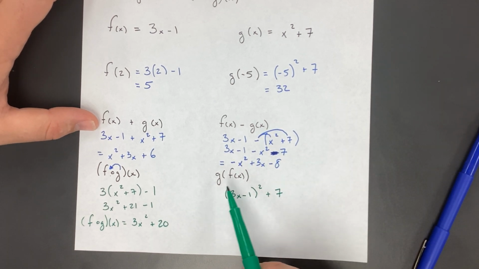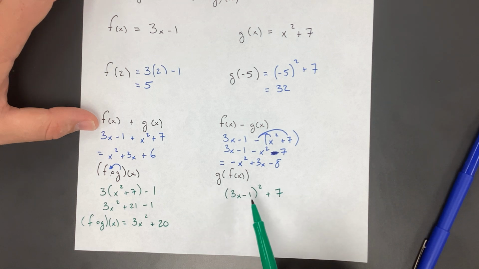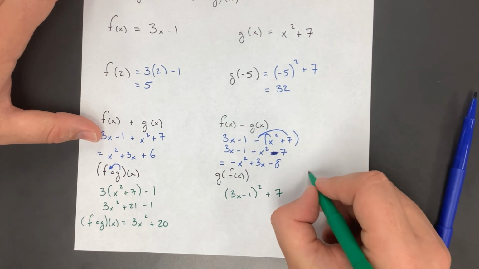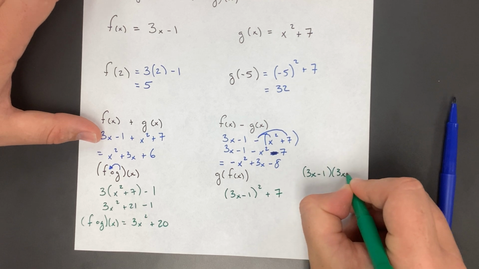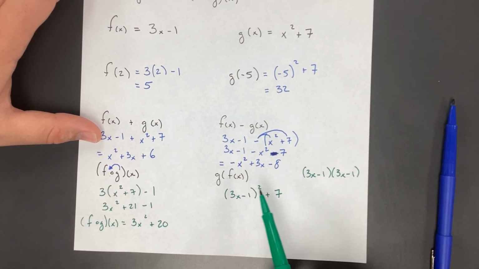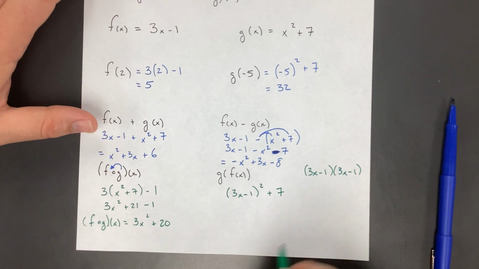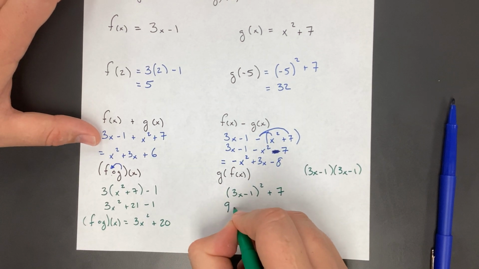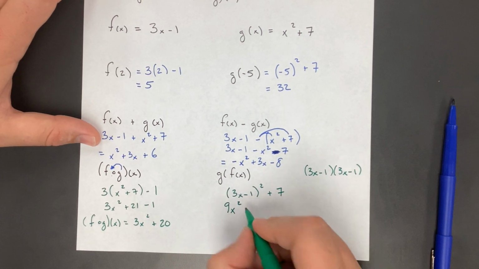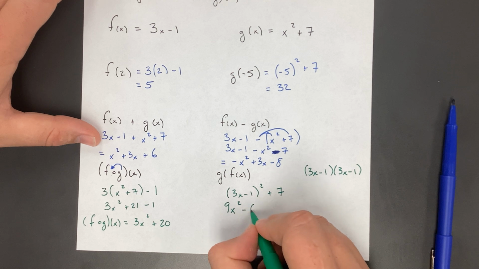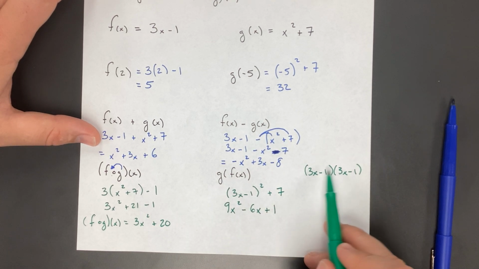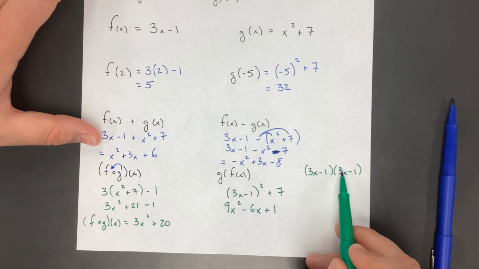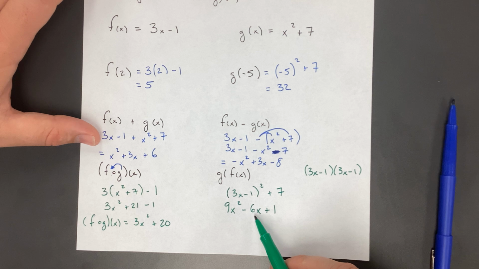I have to square this entire thing, so I'm multiplying 3x minus 1 times 3x minus 1, because I'm multiplying this by itself, which would give me 9x squared minus 6x plus 1, because I'd have 3x times negative 1 and negative 1 times 3x to give me negative 3x minus 3x for minus 6x.